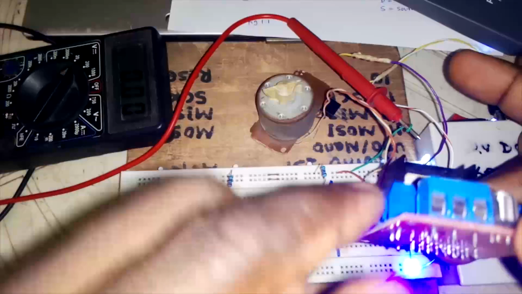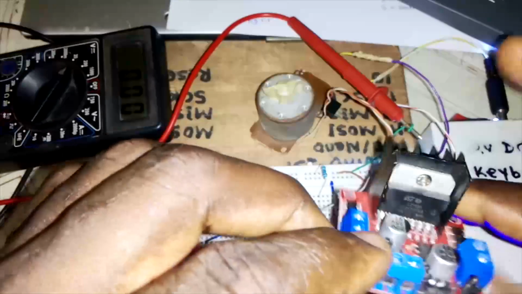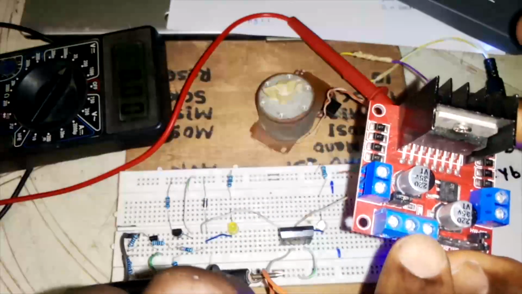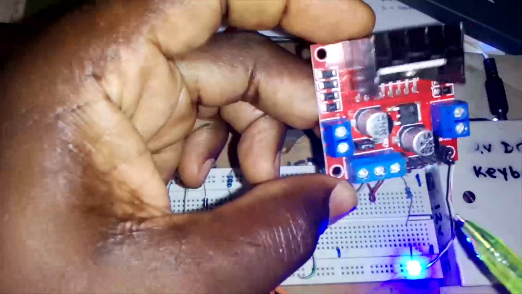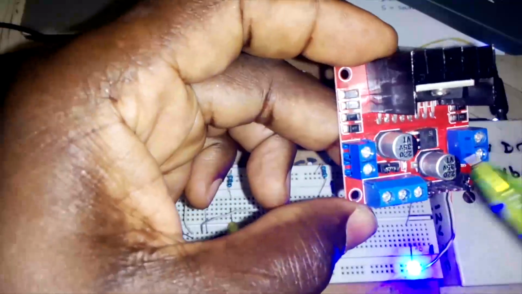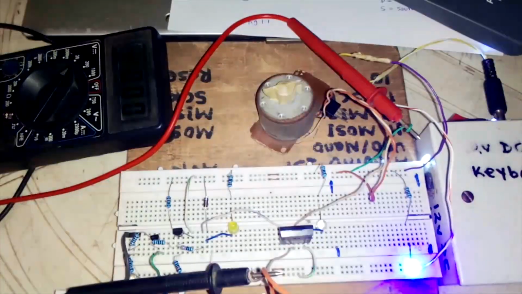Now this one is 12 volts. You can put in 12 volts here. This is your power supply, 12 volt and ground, and then here is 5 volt. Here are the inputs, and these two are the outputs to the motor. So you could also try to get something like this.